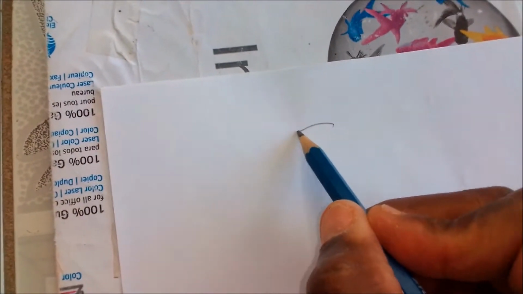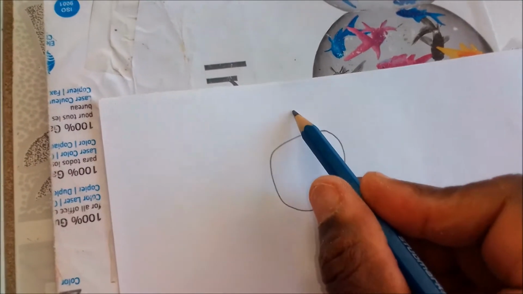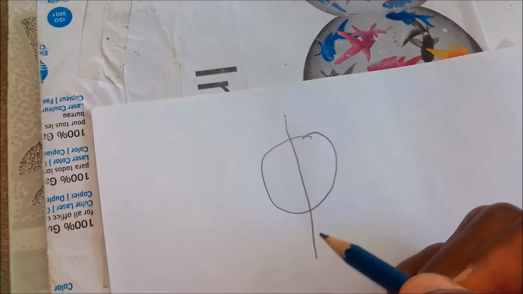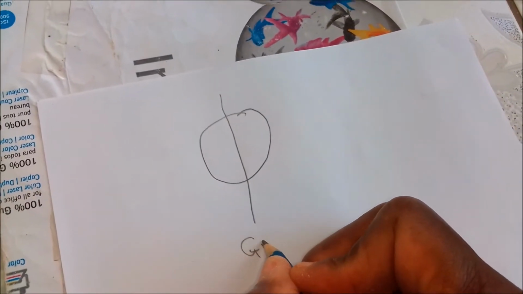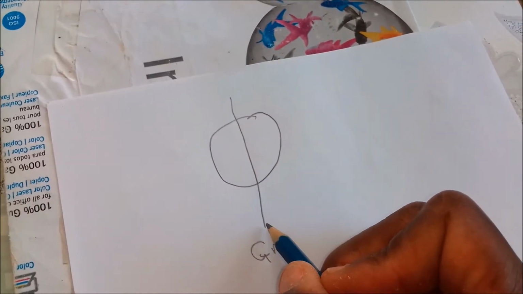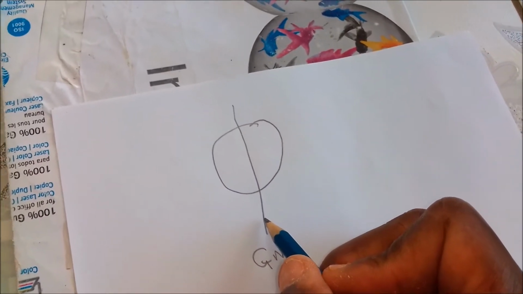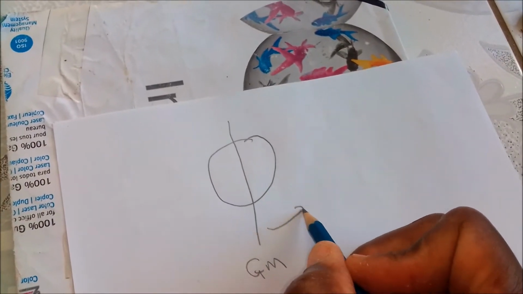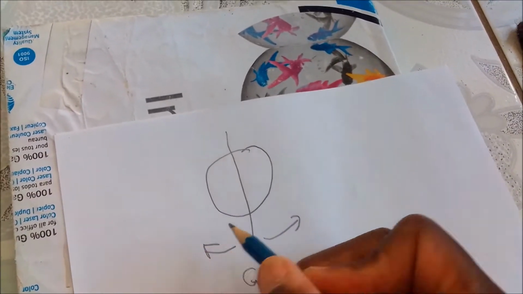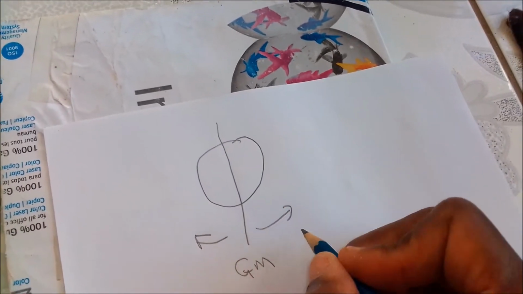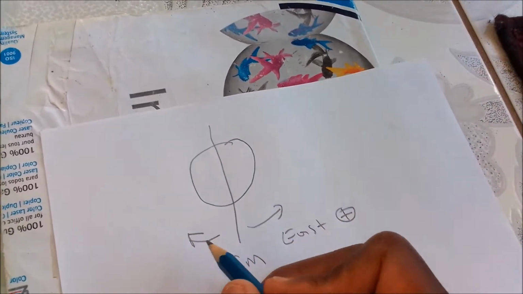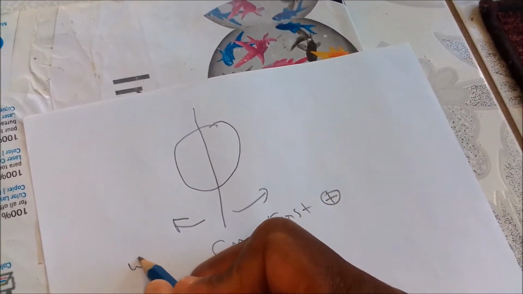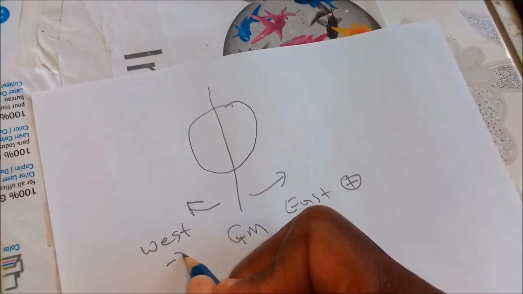In calculation of time, we must remember that the world is divided into two hemispheres as far as time is concerned. You have the Greenwich Meridian, which is the standard from which time is calculated. This is going east, and this is going west. Going east, you will add time, and going west, you will minus time.